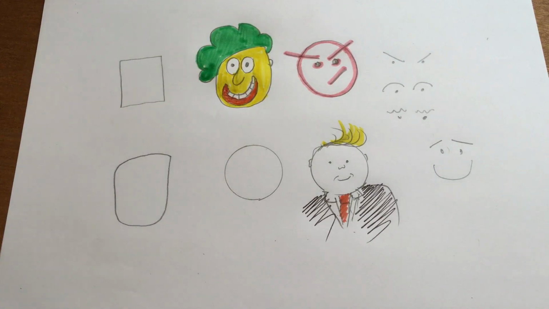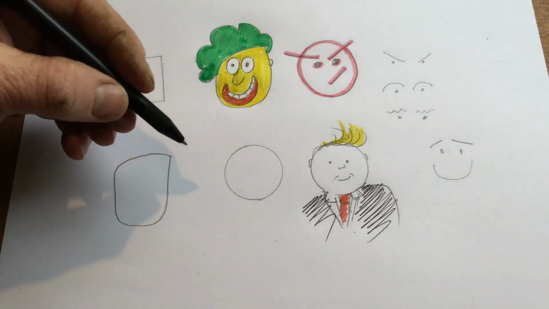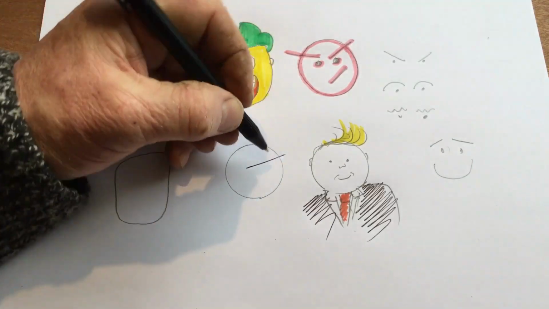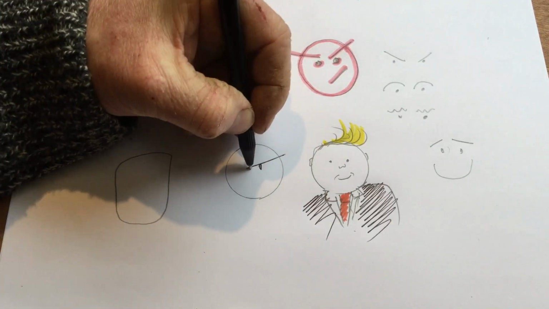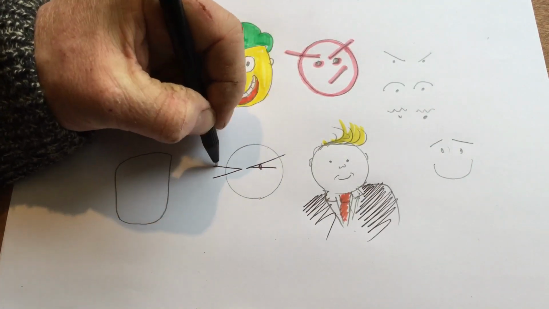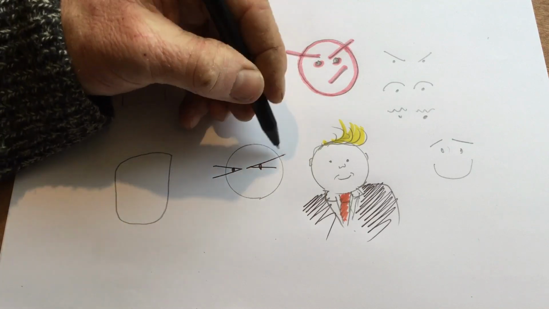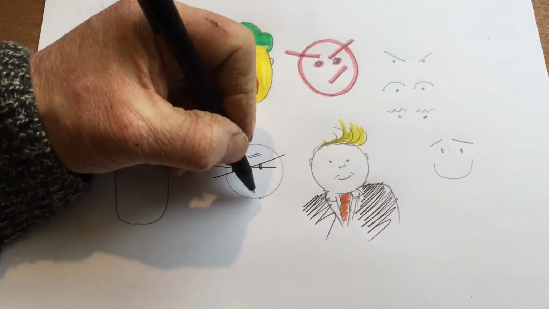Let's think about using the biro then. Here's the biro. If you wanted to do something a little bit different in style, you could think about maybe taking the eyes off a touch like that. You could make it a little bit more angular, you know.